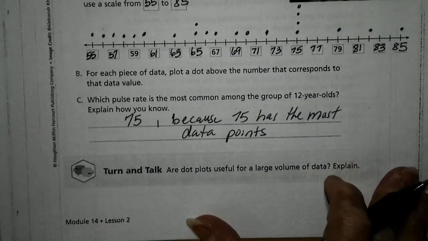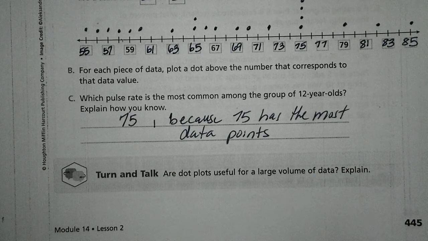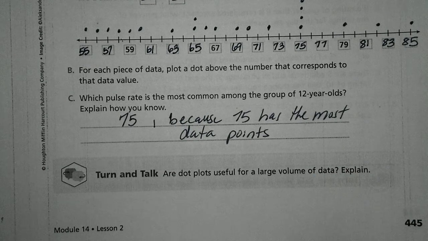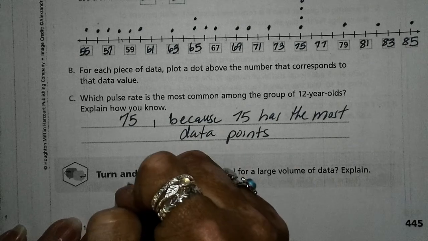All right, good. Think about the turn and talk. It says, are dot plots useful for a large volume of data? Let's say we had 500 data points. Would it be good to make a dot plot? No, that's way too much data.